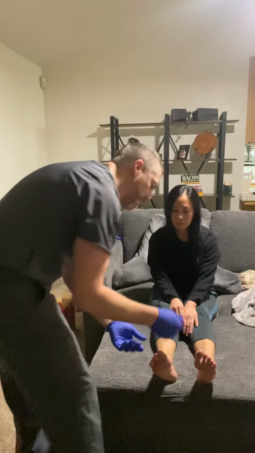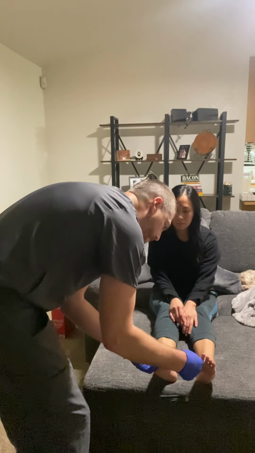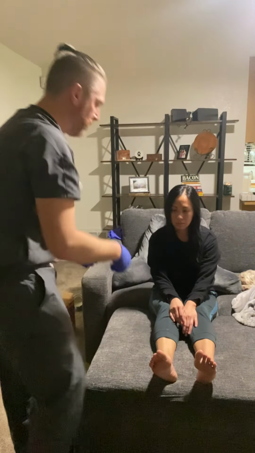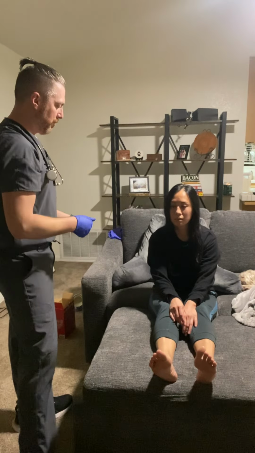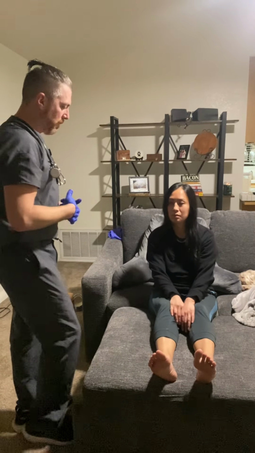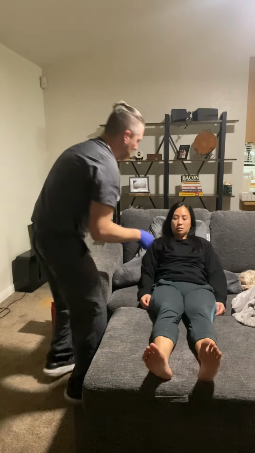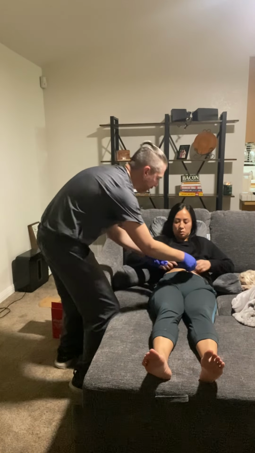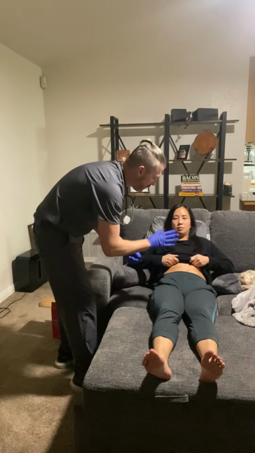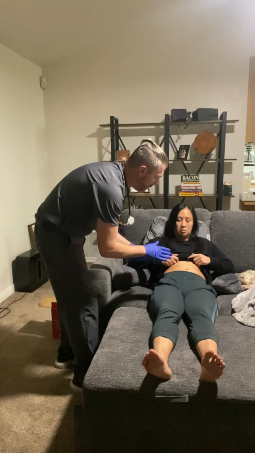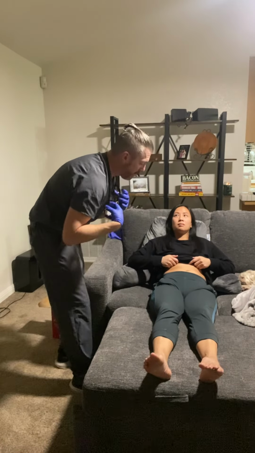All right, under 2 seconds on the hands. Under 2 seconds on the feet. All right, we will now do abdominal assessment. Can I lift your shirt up a little bit? Sure. I'm going to first inspect it. Thank you. I'm going to be looking for any pulsating masses or any abdominal distension. There is none.